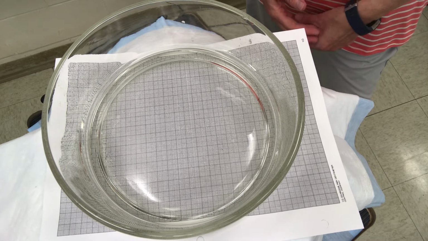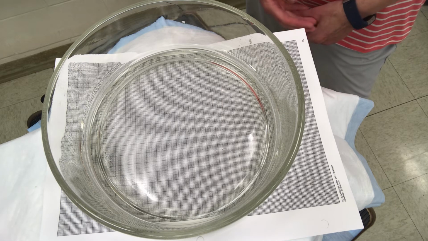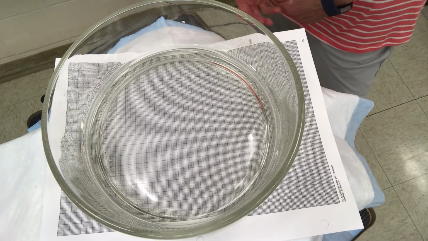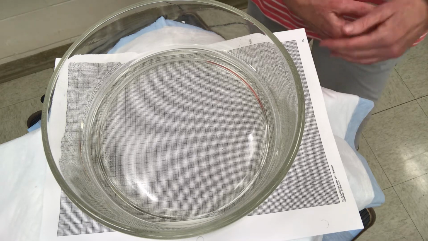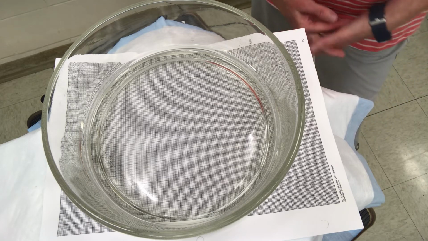And our body will do both. It will diffuse materials into and out of the cells. We use diffusion for breathing, moving oxygen into the cells, but we will also do active transport to move certain materials into and out of the cells also.